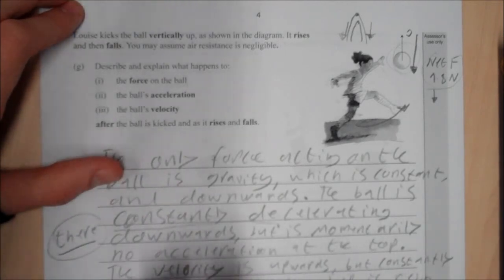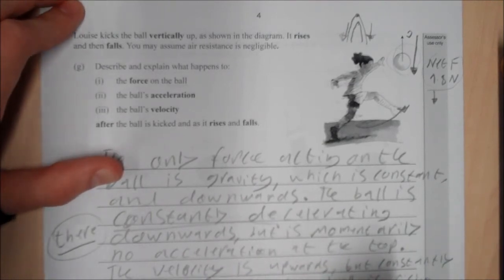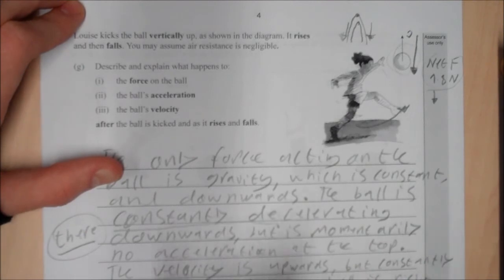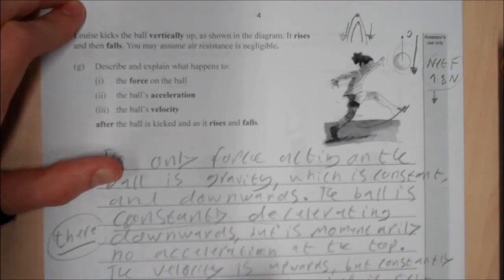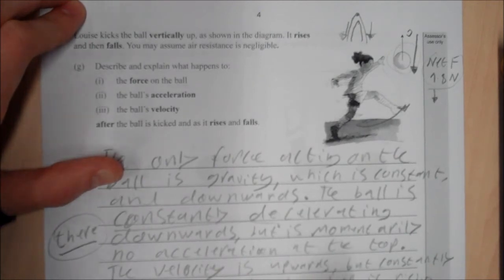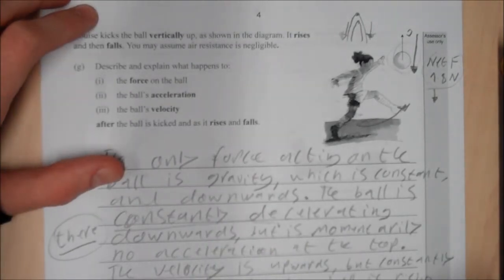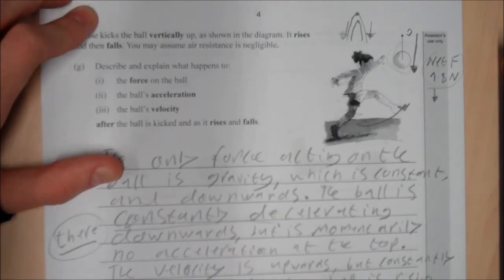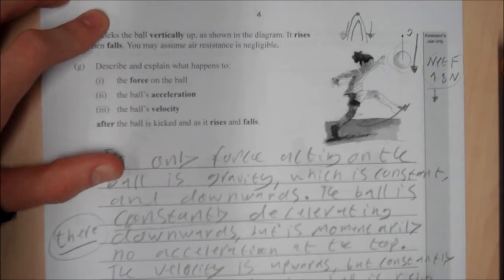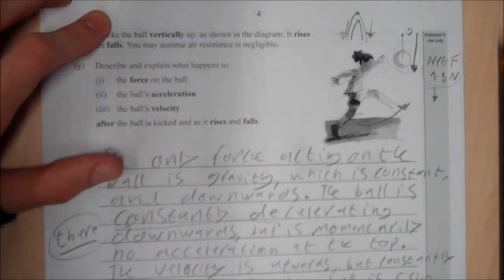When the ball is rising, the velocity is 0 at the top, momentarily. And then downwards, and increasing on the way down. Although that's kind of self-explanatory.